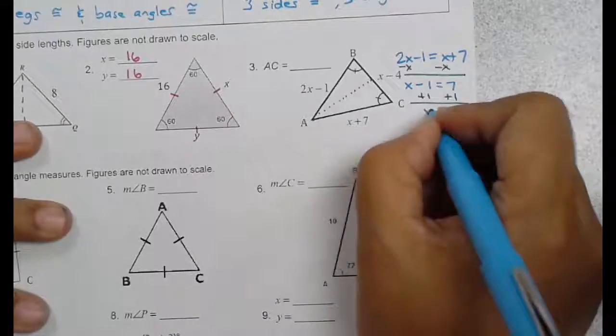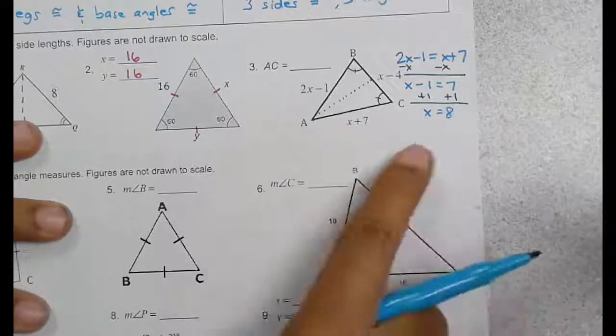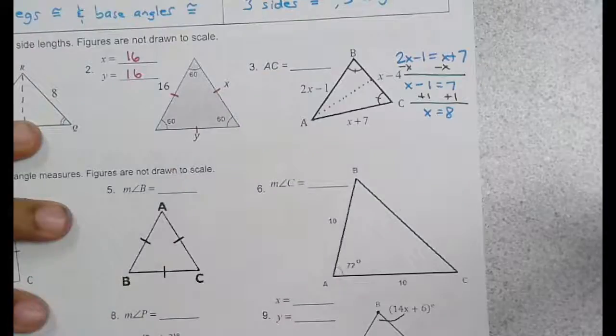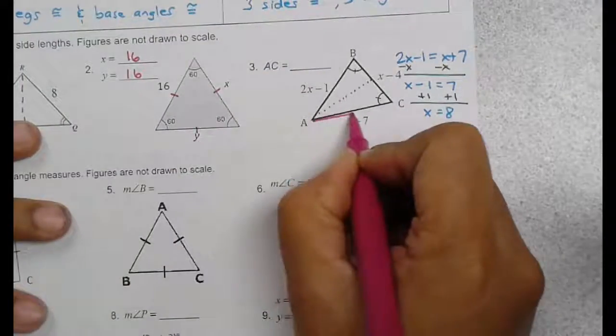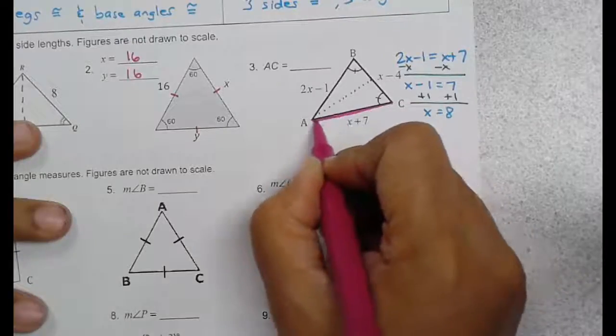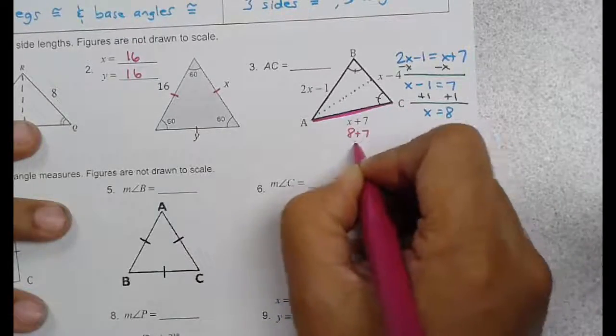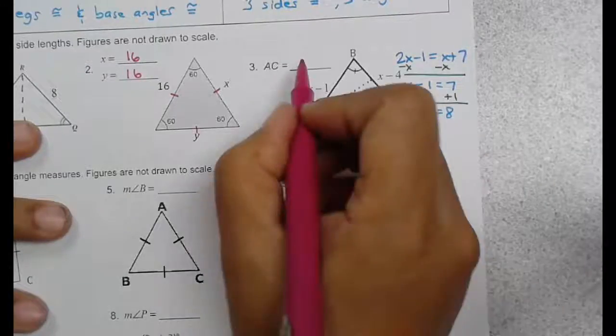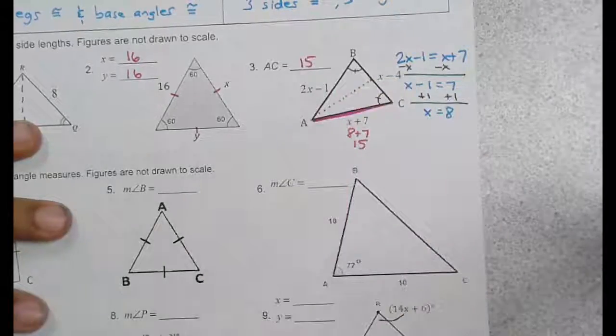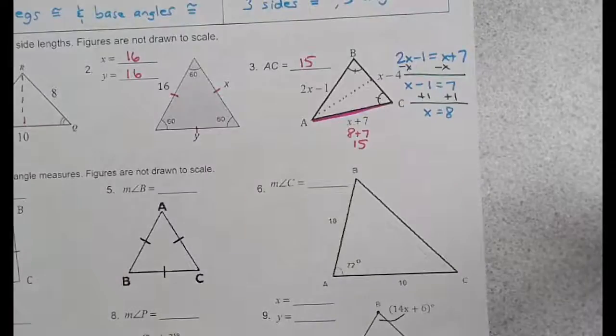So x equals 8. But it's not asking for x, it's asking for the length of AC. Now, AC is this side right here. So I'm going to plug this x into this side length. So it's 8 plus 7, and that gets us 15. So 15 is the length of AC. Okay. All right, let's go ahead and keep going with these ones.